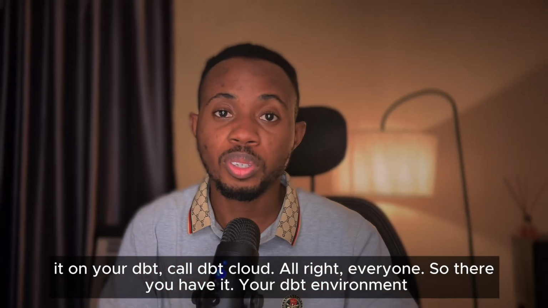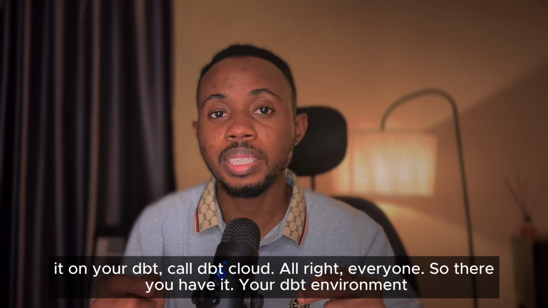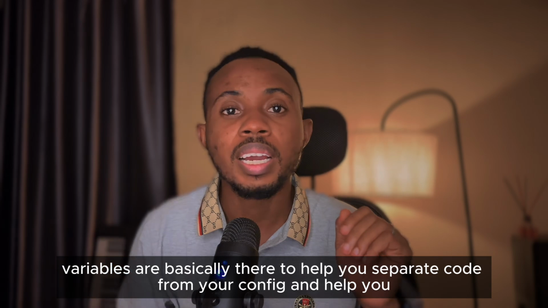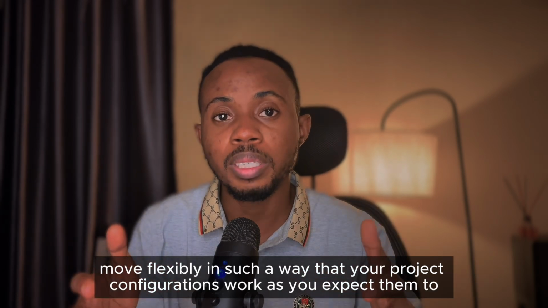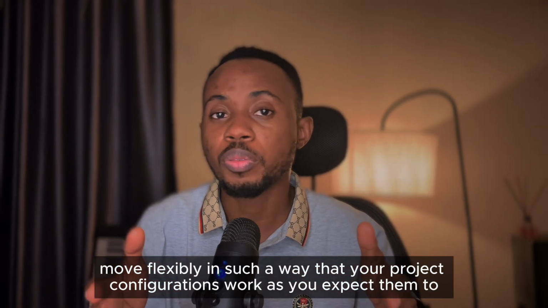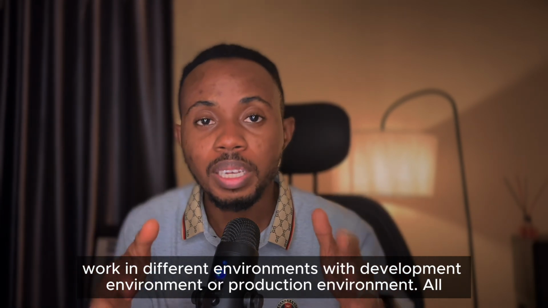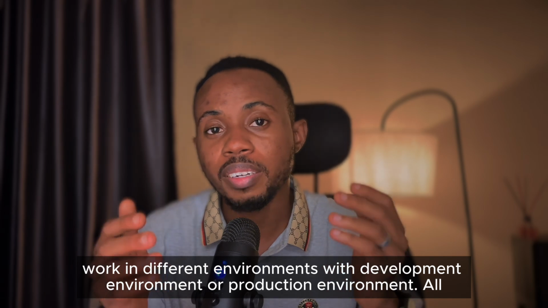All right, everyone, so there you have it. Your dbt environment variables are basically there to help you separate code from your config and help you move flexibly, in such a way that your project configurations work as you expect them to in different environments, be it development environment or production environment.